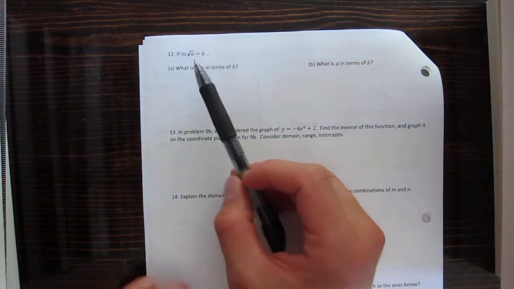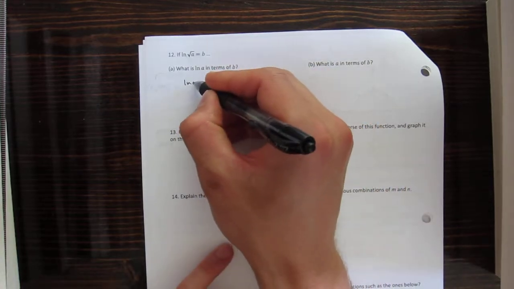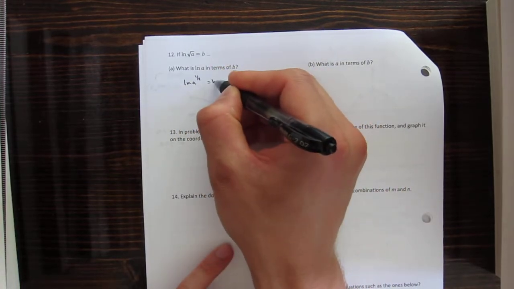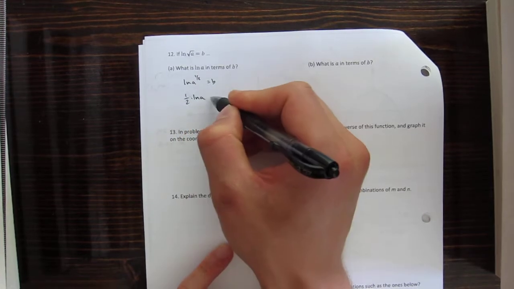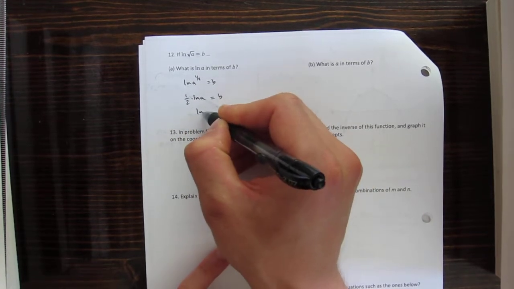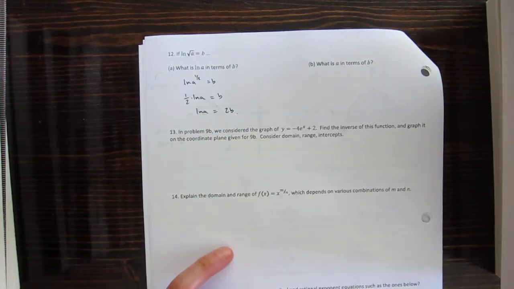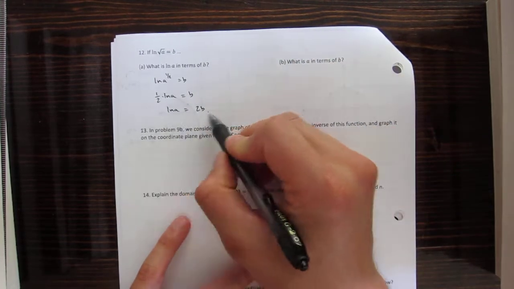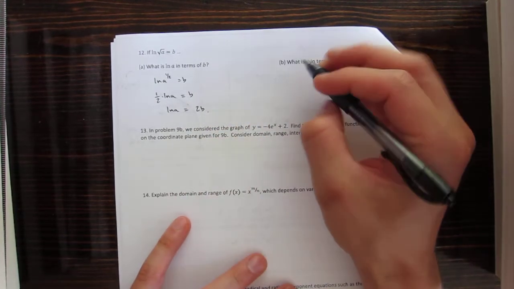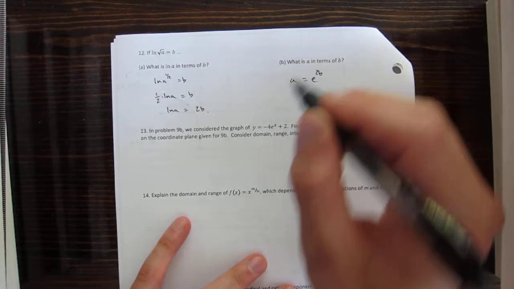If ln of root a equals b, what is ln a in terms of b? Well, ln of a to the 1/2 equals b, so 1/2 times ln a equals b, so ln of a equals 2b, using some properties. And what is a in terms of b? Well, I just need to solve this for a, basically by converting it to exponential form. A should be e to the 2b.